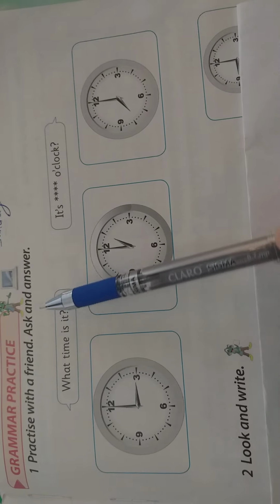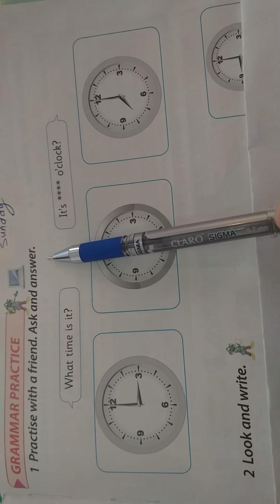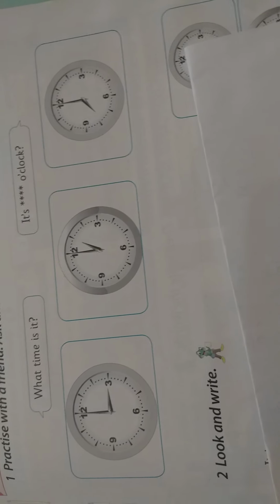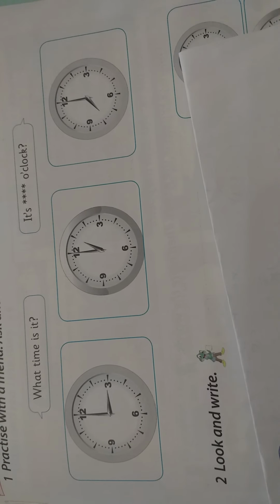Practice with a friend, ask and answer. You can practice this question with your mother, with your father, with anyone of your family.